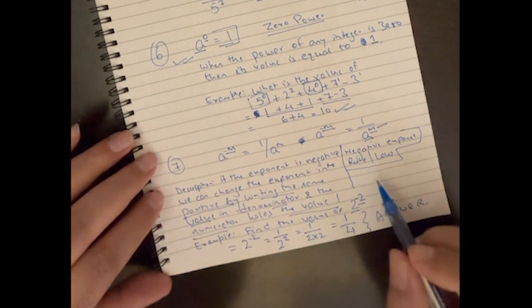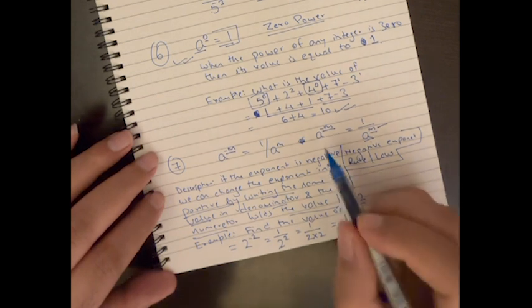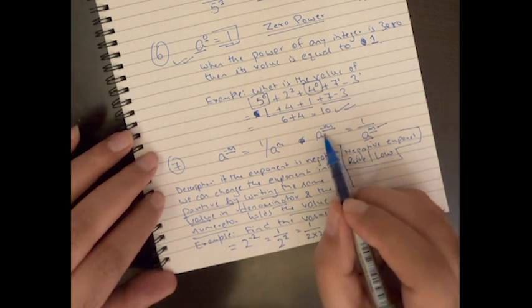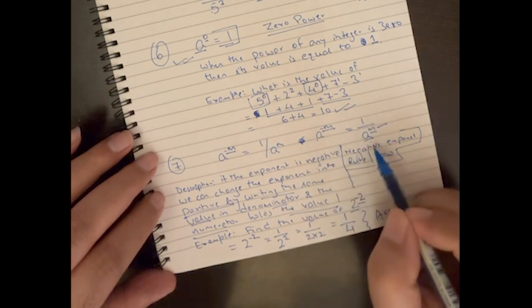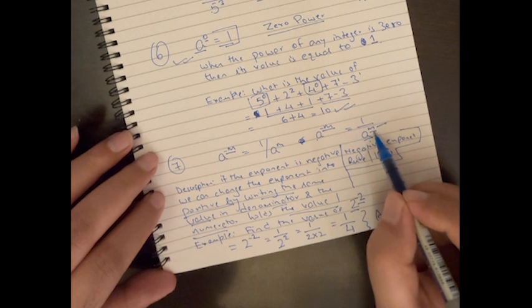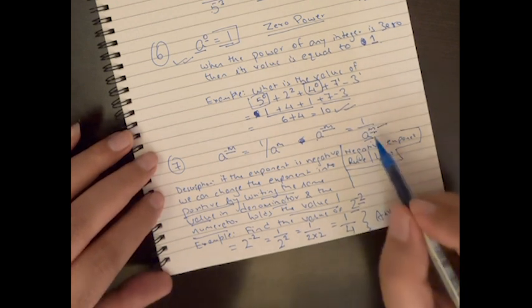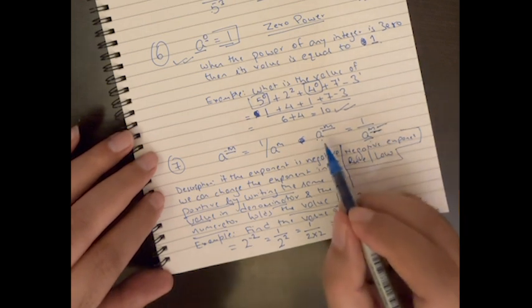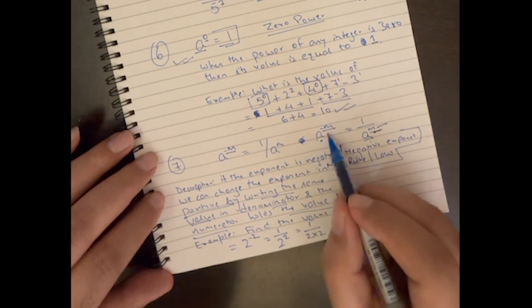And this is also known as inverse or reciprocal. So for example, a raised to the power of negative exponent is equal to the reciprocal of 1 by a raised to the power of positive exponent, or otherwise we can read 1 by a raised to the power of positive exponent as the inverse or reciprocal of a raised to the power of negative exponent.